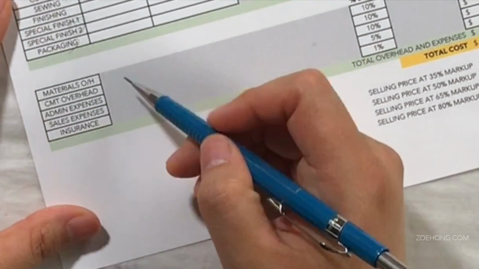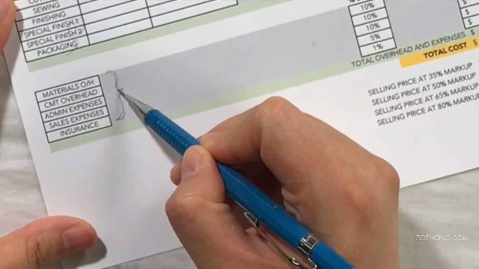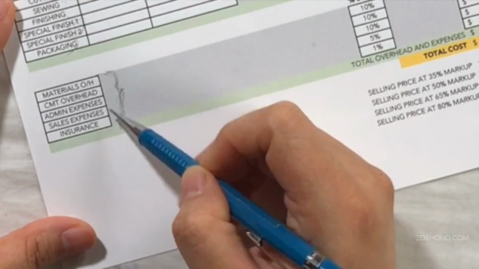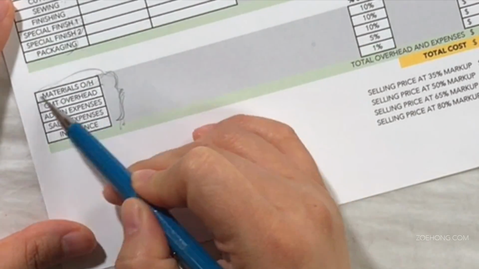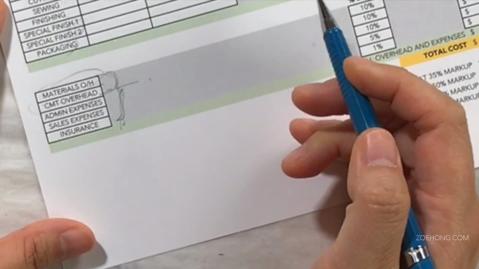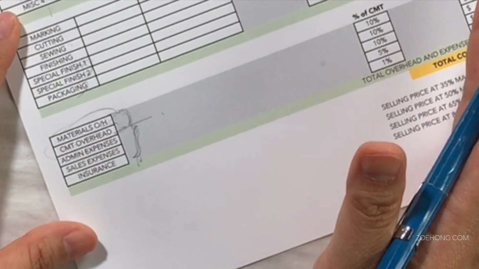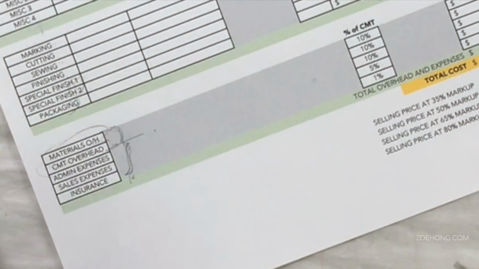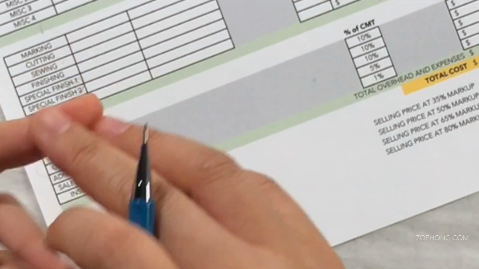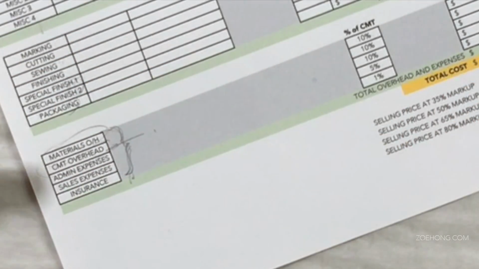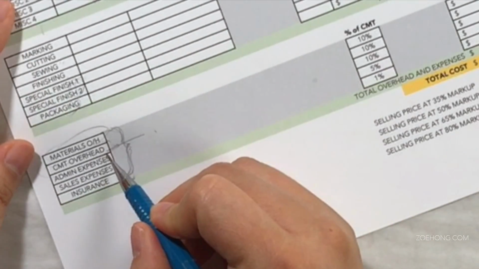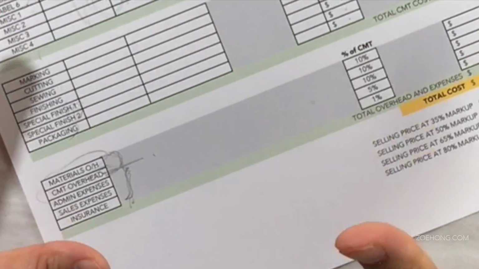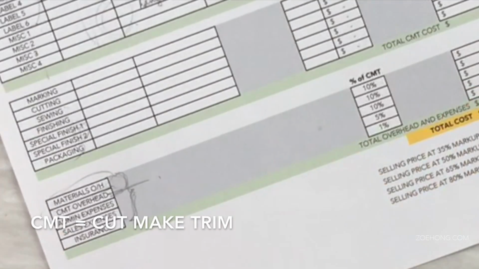So there's that, and then here in this section, this gets a little nebulous. Materials overhead, CMT overhead. Now, CMT overhead, you're not really going to need if you're not doing any production in-house. You need it if you have any kind of cutting, sewing, marking, production in your facility. But if you have everything done by other people, you're not going to have CMT overhead. You're just going to have CMT costs. What's CMT? Cut, make, trim.